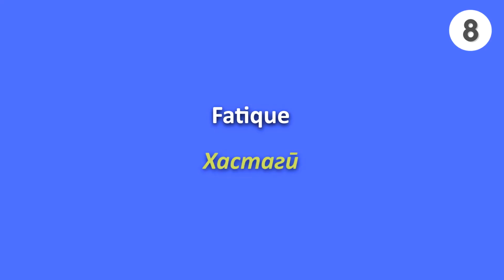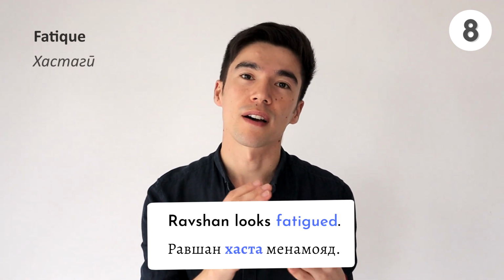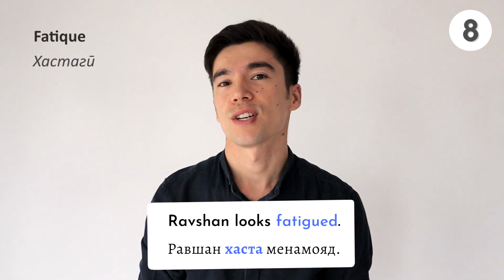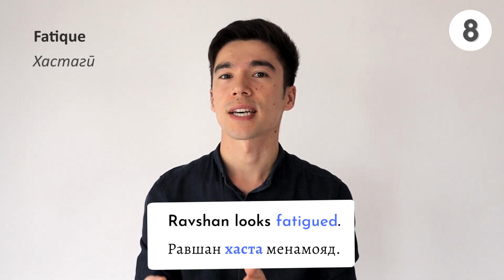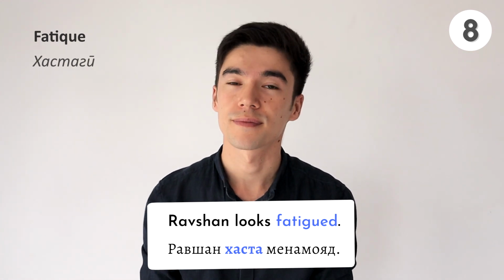Fatigue, khastagi. Long E at the end. So Ravshan looks fatigued, and Ravshan is a male name. So Ravshan khaste menamoyad. Ravshan khaste menamoyad.